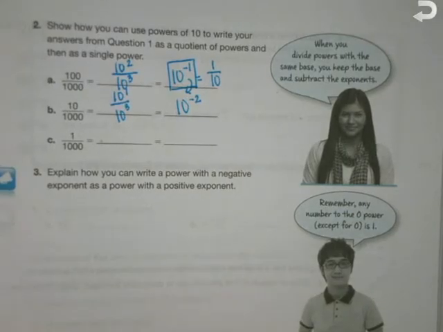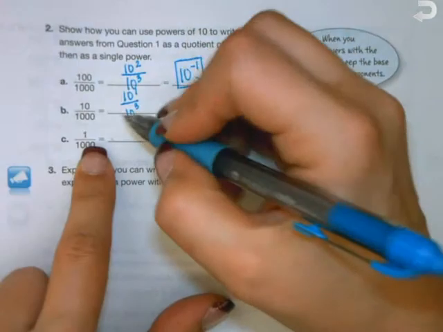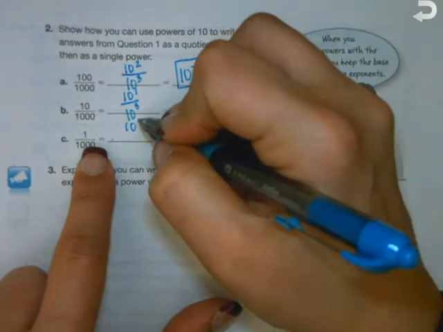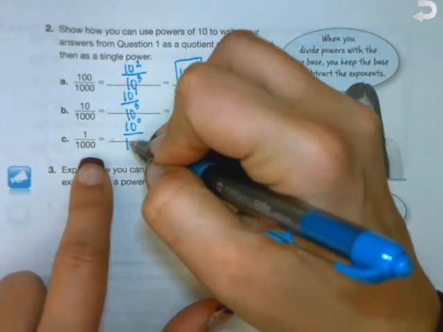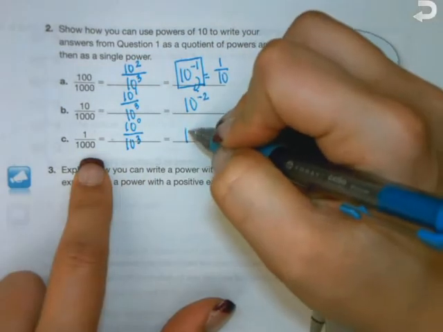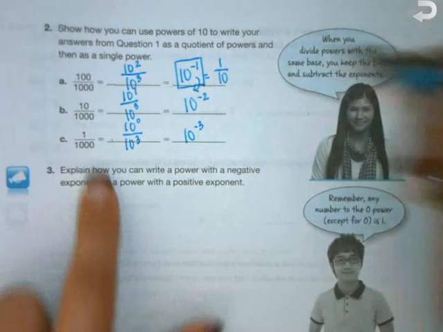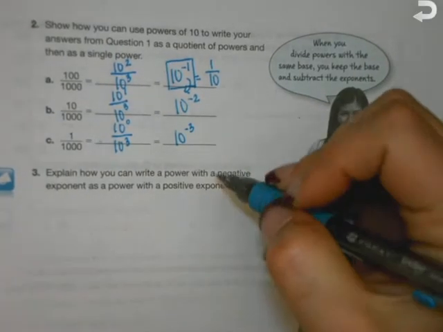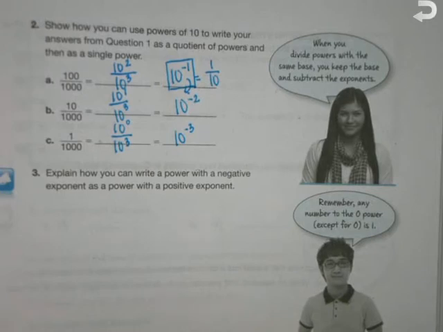Okay. What about 1? How could I rewrite 10 to a power to get 1? 10 to the 0, over 1,000, which is 10 to the third. And what's 0 minus 3? Negative 3. So then number 3 asks, how can we write a power with a negative exponent as a power with a positive exponent?